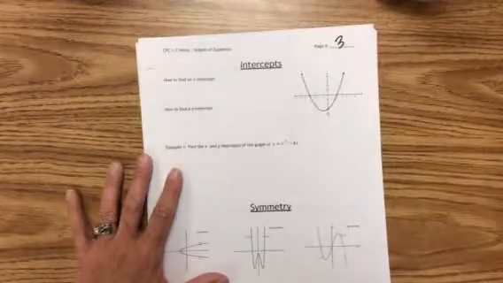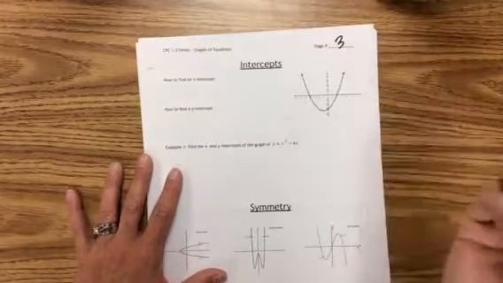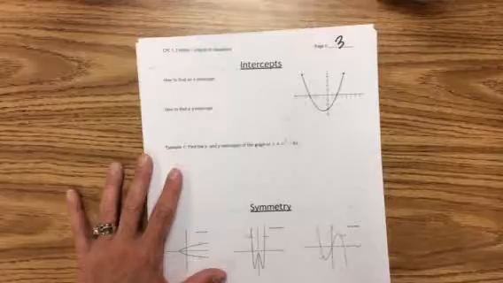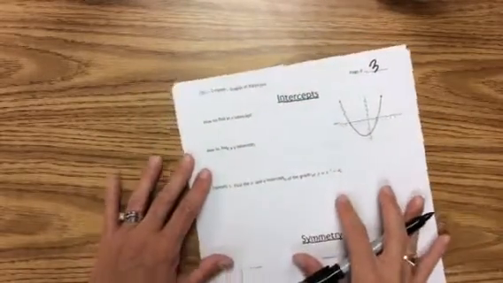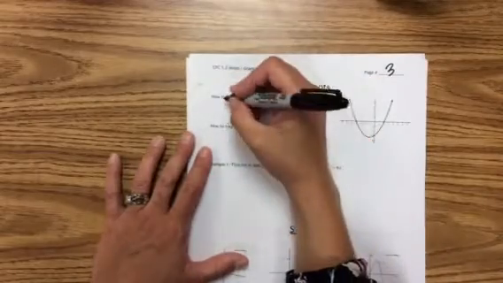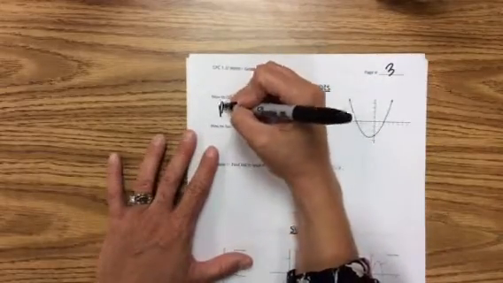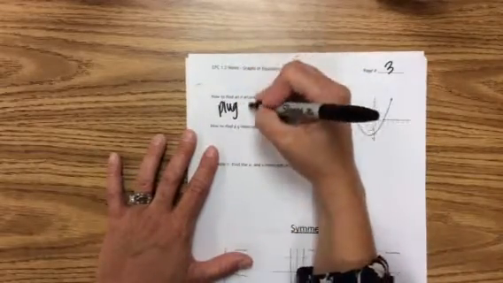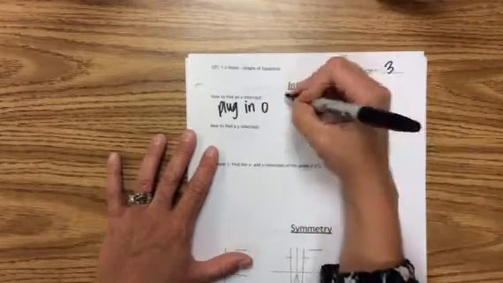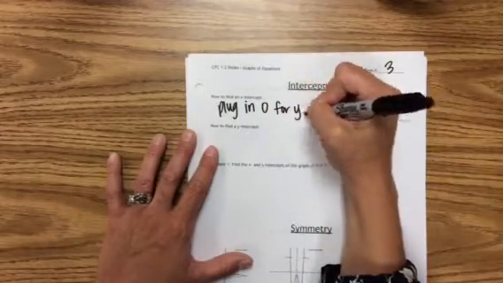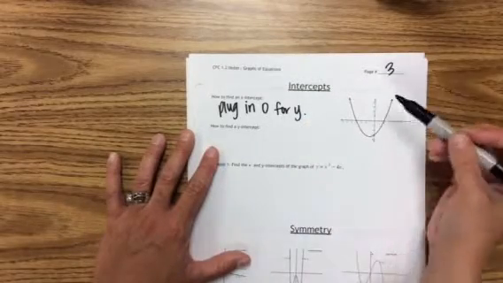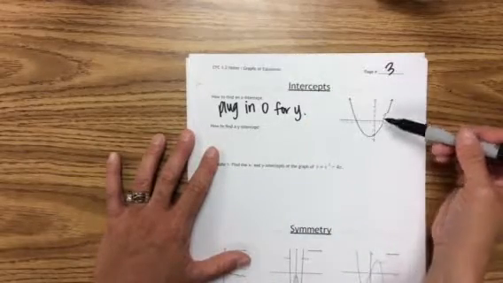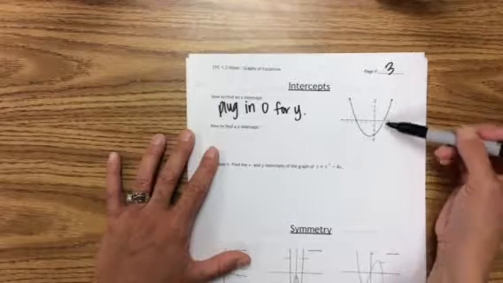So how do you find those? If you have a graph, you can look at the graph. If you don't have a graph and you just have an equation, for an x-intercept we are going to want to plug in 0 for y. The reason we want to plug 0 in for y is because if you're on the x-axis, the height of the graph has not gone up or down.